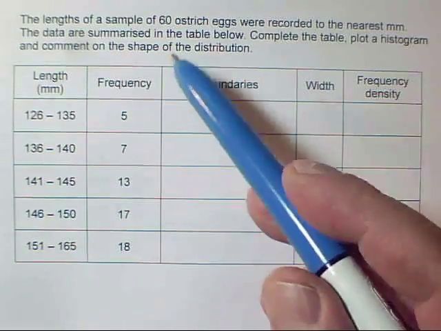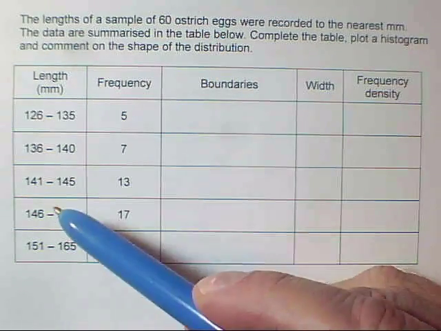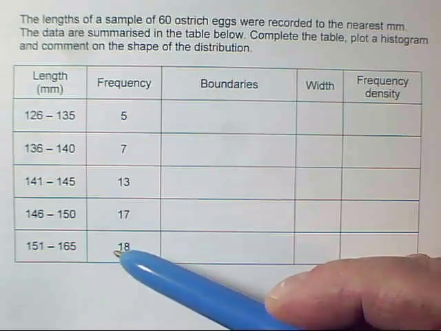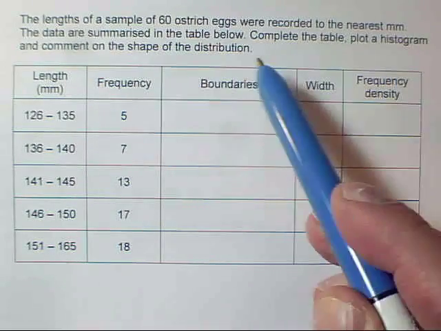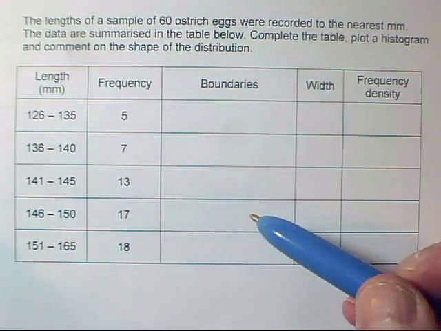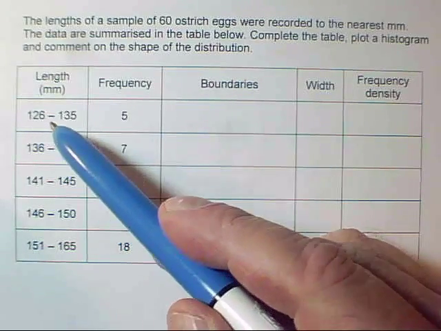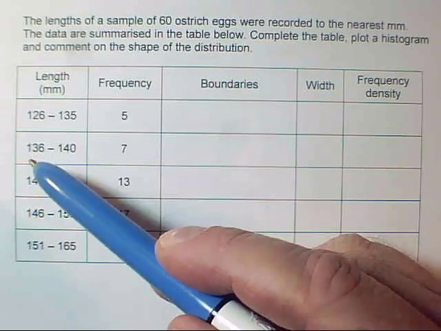Okay, I've got some data. It's about the length of ostrich eggs. I've got frequencies, and I need to plot a histogram and comment on the shape of the distribution. So the first thing I need to notice about my categories here is that there are gaps in them.